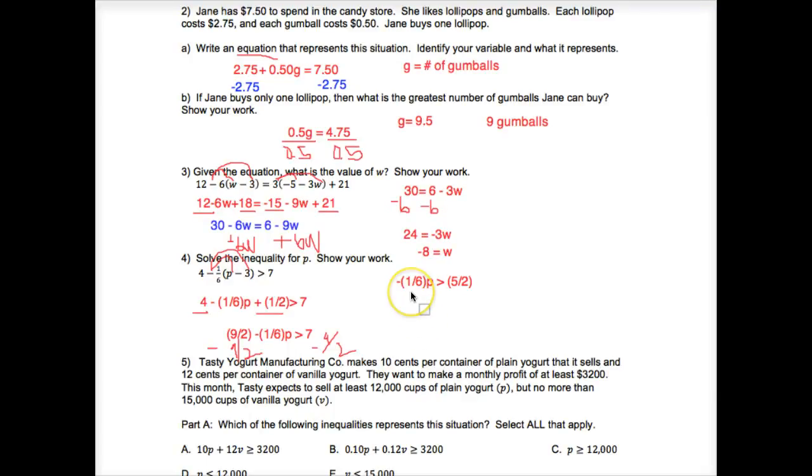So now, two different ways to do the next step. I personally would multiply by the reciprocal, so I would multiply both sides by -6 here, because that's how I usually get rid of fractions. You could also, if you're using your calculator, do divided by -1/6. That's the same as multiplying by -6. So either of those in your work is okay.